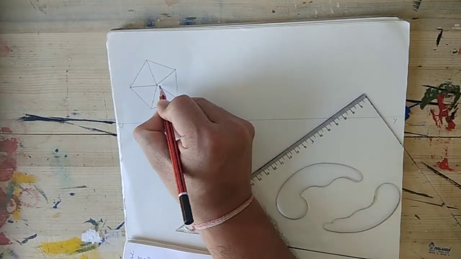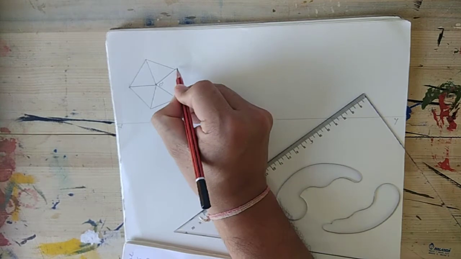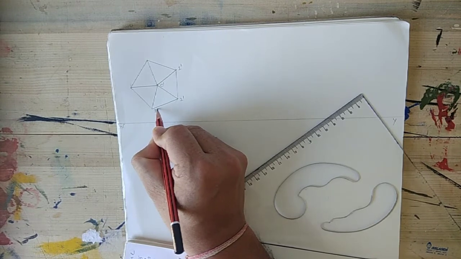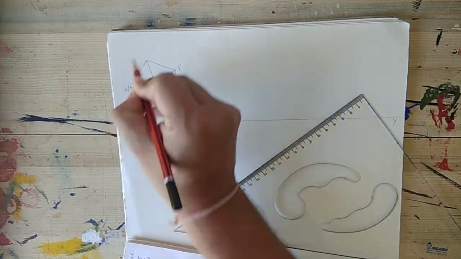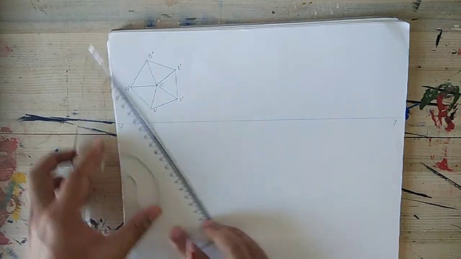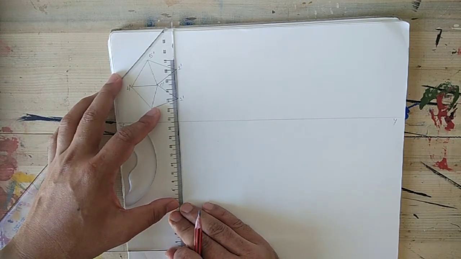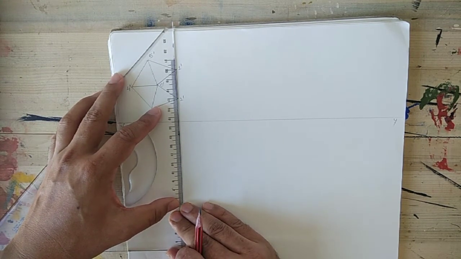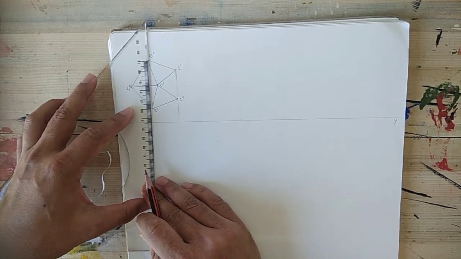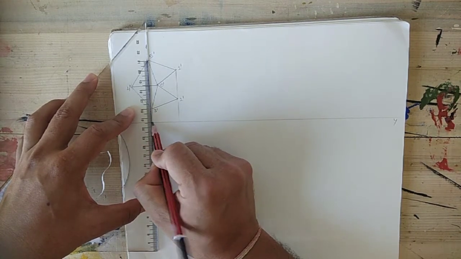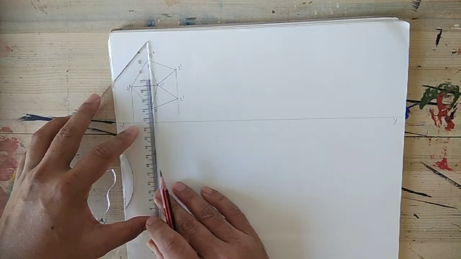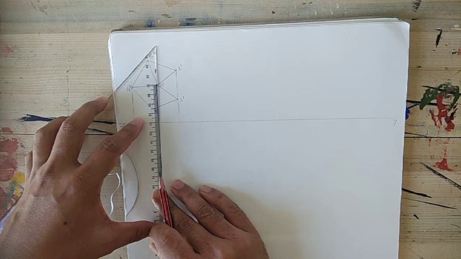Okay, now give naming. This is apex, O dash, 1 dash, 2 dash, 3 dash, 4 dash, 5 dash. Now extend all points vertical downward up to the reference line XY and extend apex position.